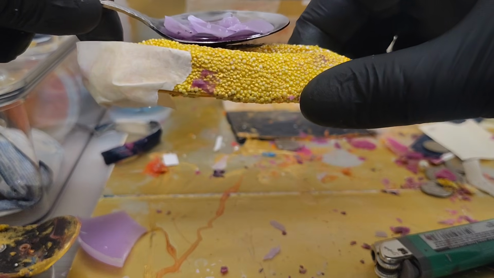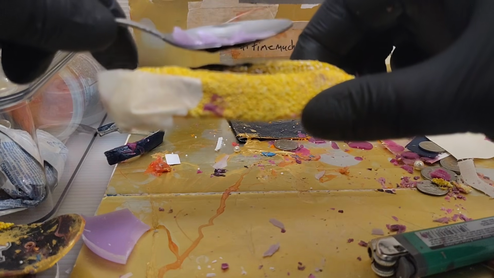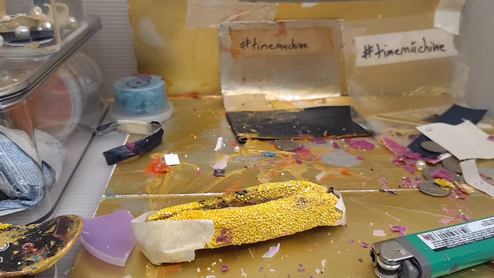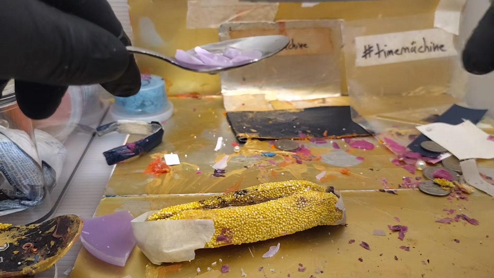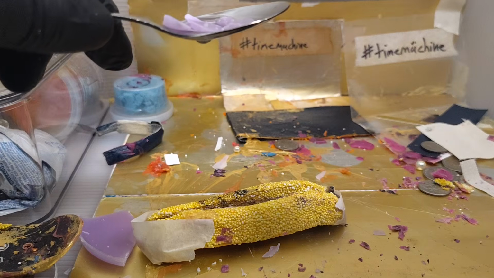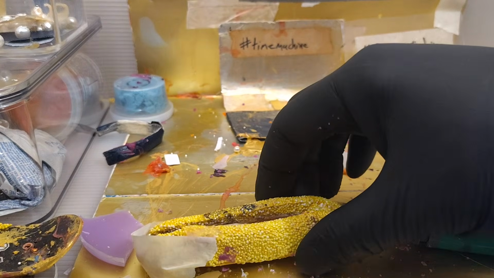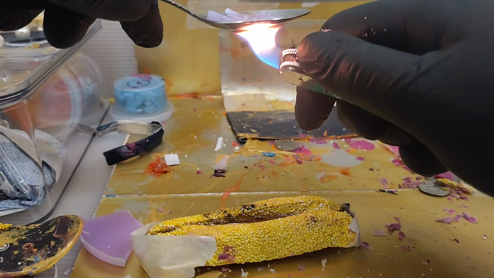This is kind of exciting because this is the first. I'm not sure. Am I burning the wax? Why am I getting black wax? Oh, I'm burning it at the bottom. Okay. Let's keep pouring.